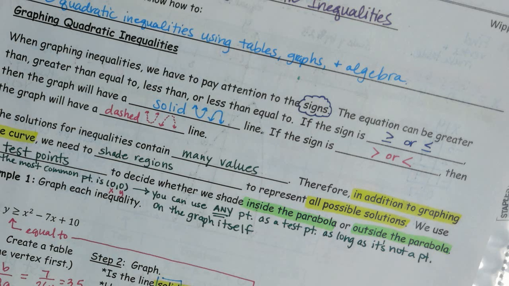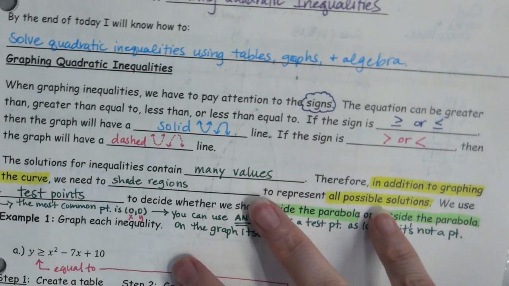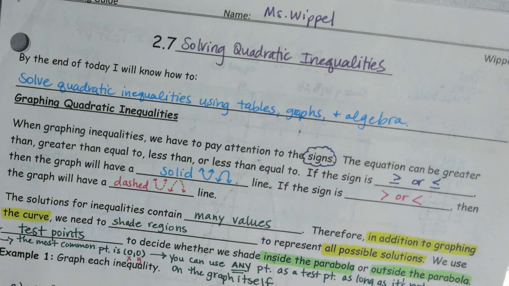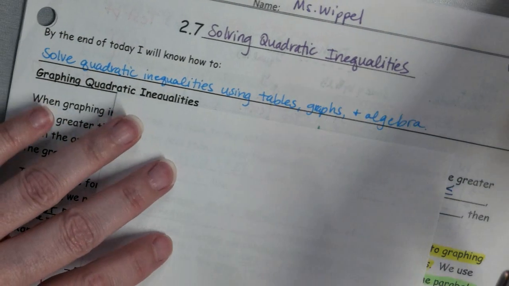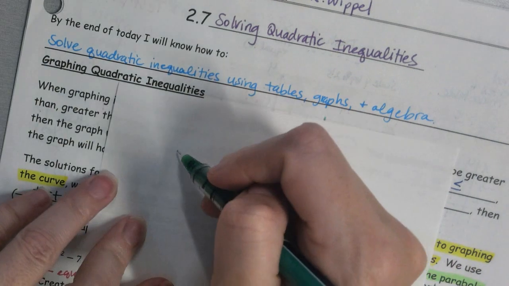On day 1, did you guys notice that graphing inequalities was really, really similar to graphing any quadratic parabola? So the main thing you had to figure out is, do you have a solid line or do you have a dashed line? Okay, so you had different cases.